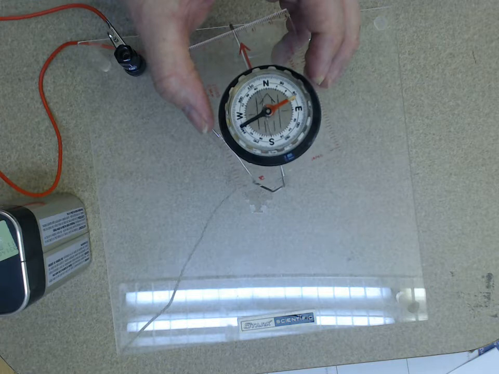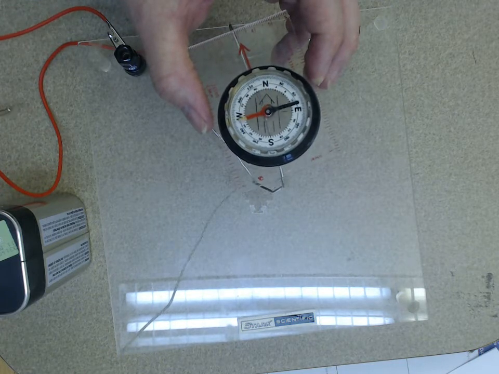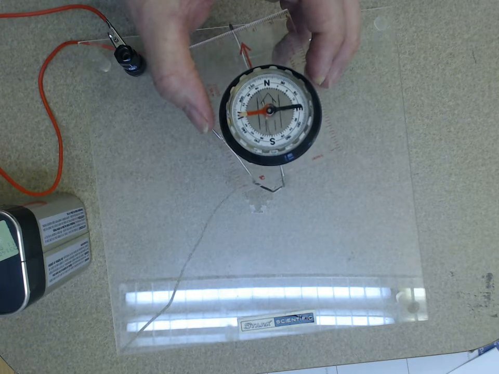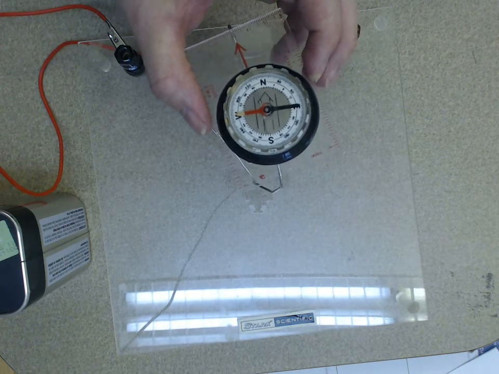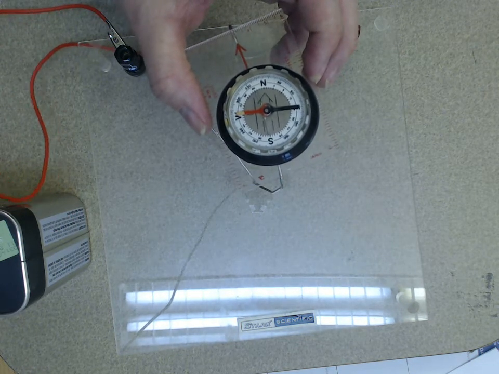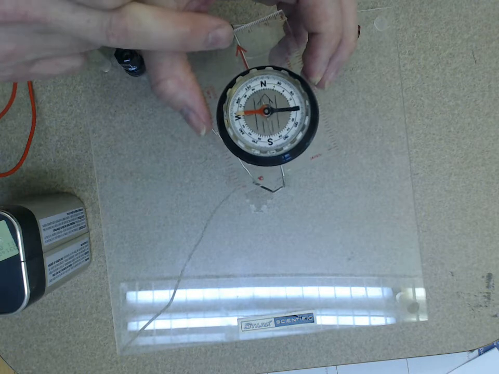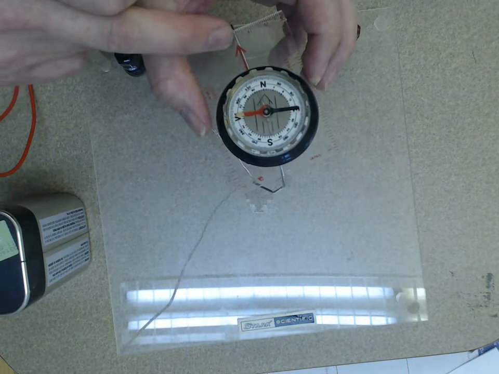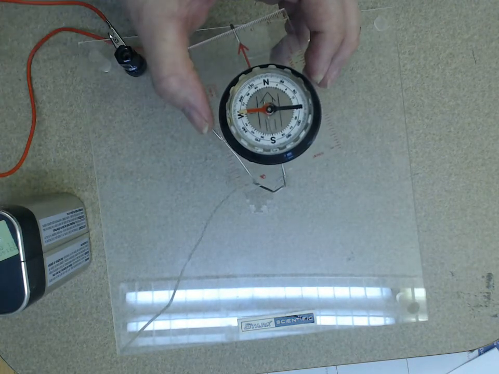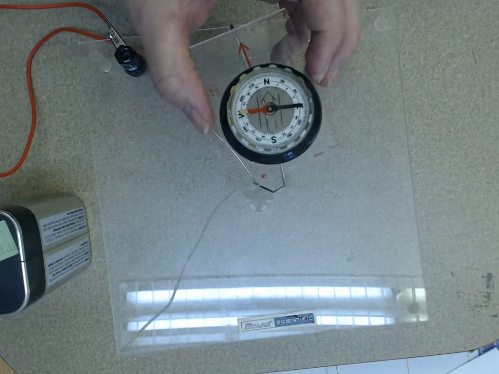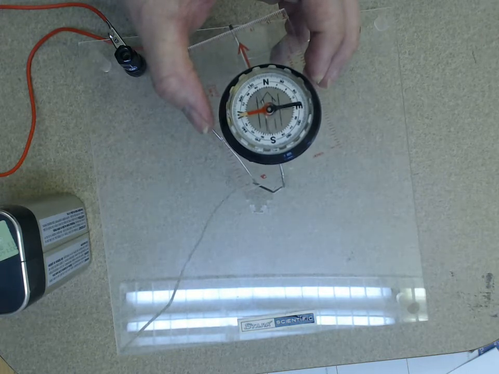Now if I reverse the current, I'm going to switch the current around, it shouldn't deflect at all. So now the current is going to go the opposite direction. I'm changing the positive and the negative, so it's going to go the opposite direction of this arrow. It's going to be flowing this way now. Let me touch, and you'll see that it doesn't deflect.